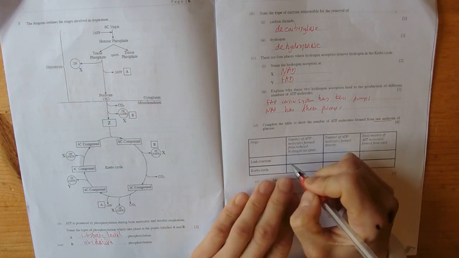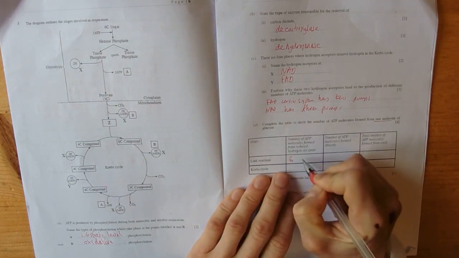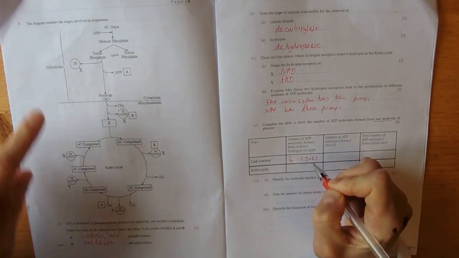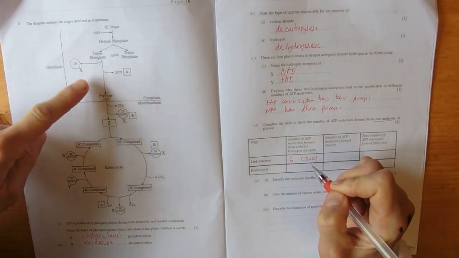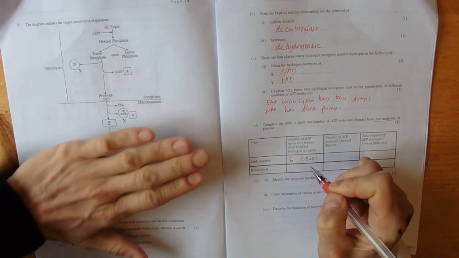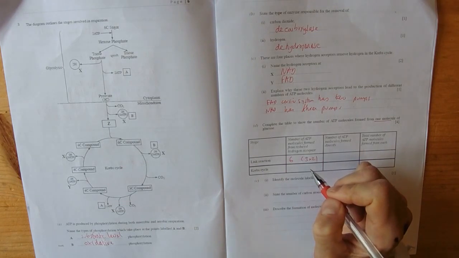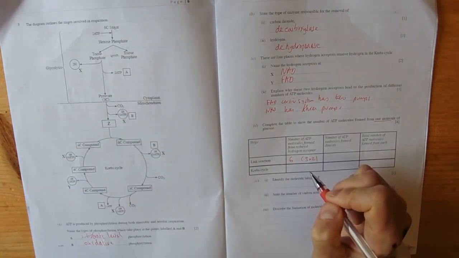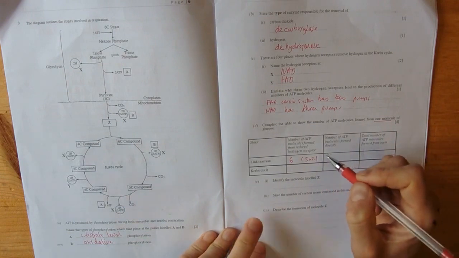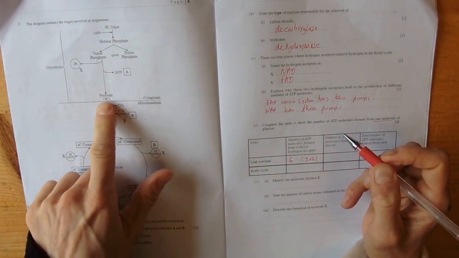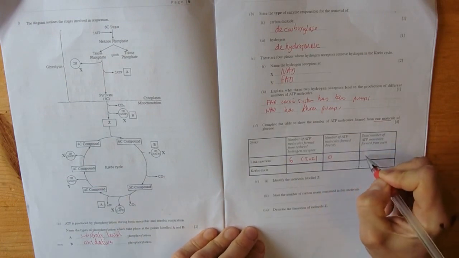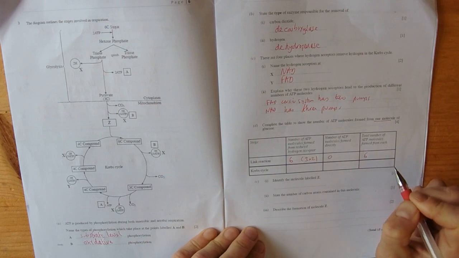So that will be 6 in total, which is our 3 ATP times 2, because this 6 carbon sugar has been split into 2 pyruvates, and then this bottom half happens twice. So that's why sometimes we call it the Krebs bicycle, because there's 2. Any ATP made directly there? No.